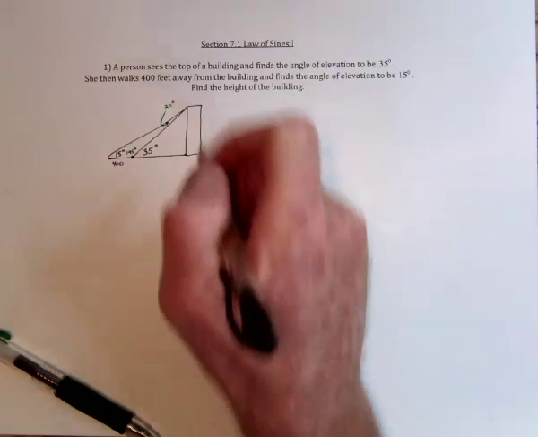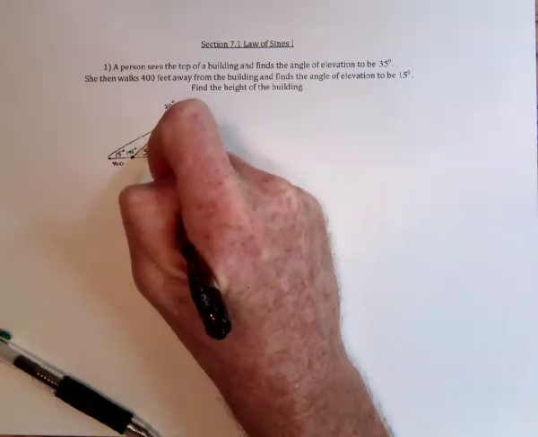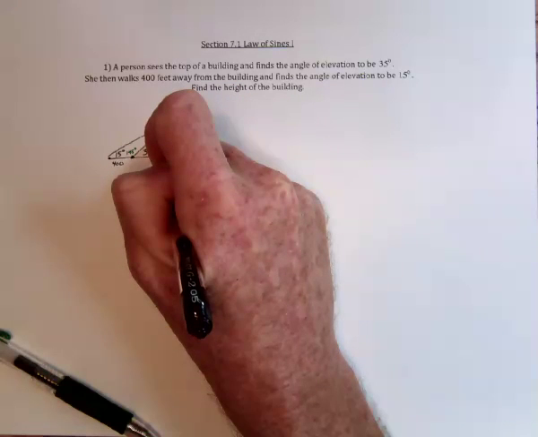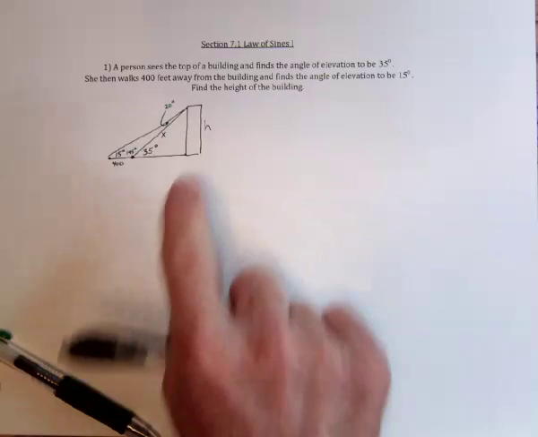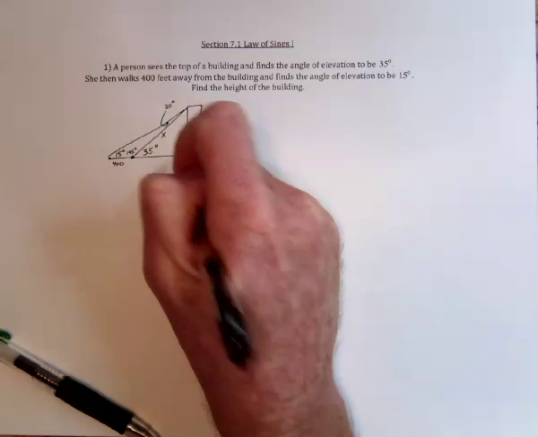Okay, now the idea is that we're supposed to find the height of the building. And if I could find this side right here, so I'll call that one X. If I could find that side, then I could use that sine of 35 is opposite over hypotenuse, assuming that this building is standing upright.